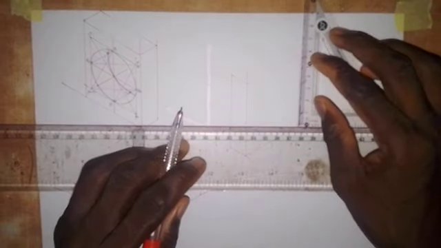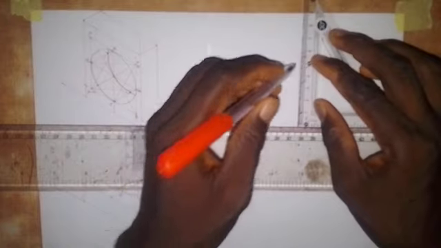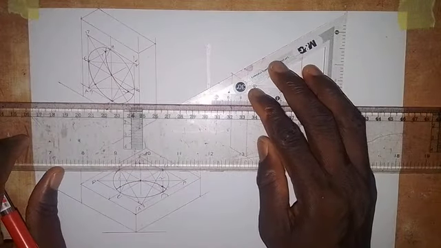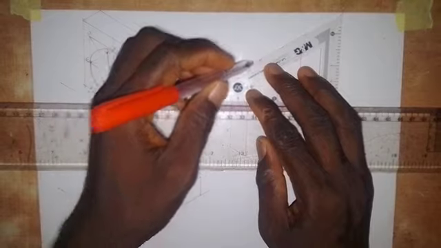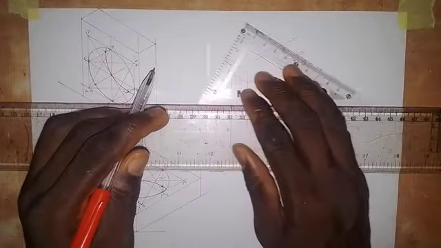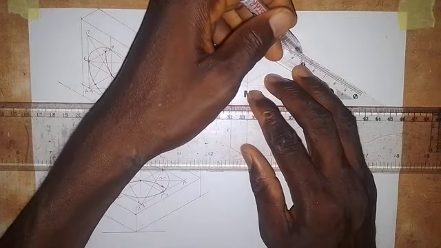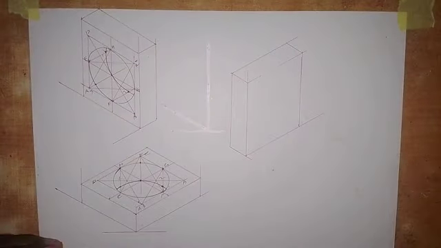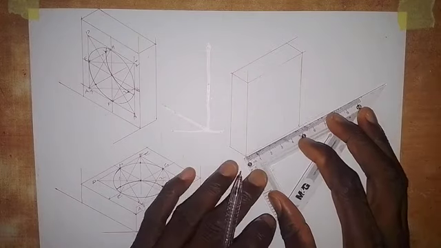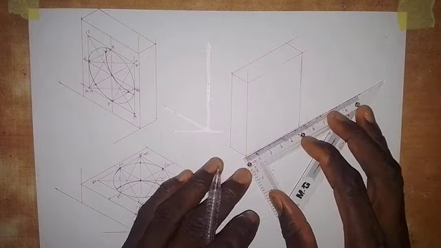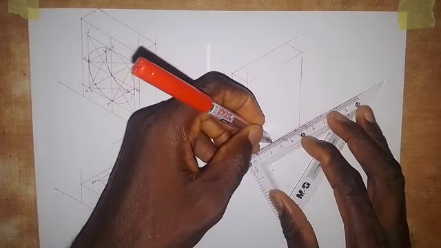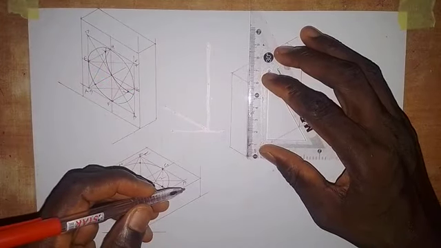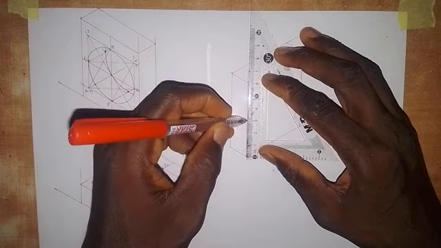I still need to extend this line. Okay. So we have it here like this. So this point will also be transferred to this side. Then I will now transfer this point onto this line. So we have the isometric block here. The next thing that we are going to do is divide this distance of 50 millimeters into two equal parts. That is 25 in the middle. And this one of 60 millimeters, we also break down into two. So we have 30 here in the middle.